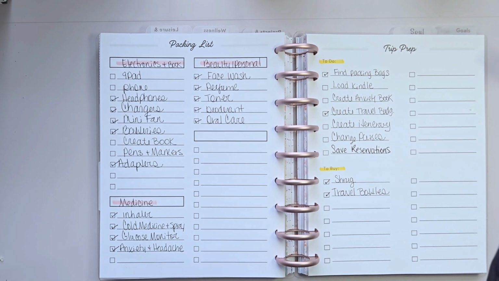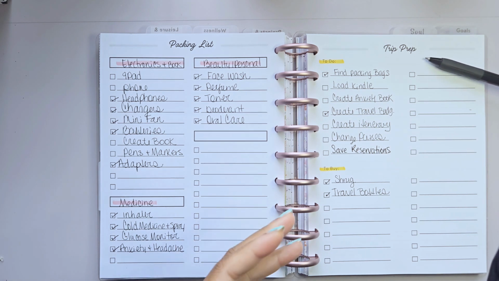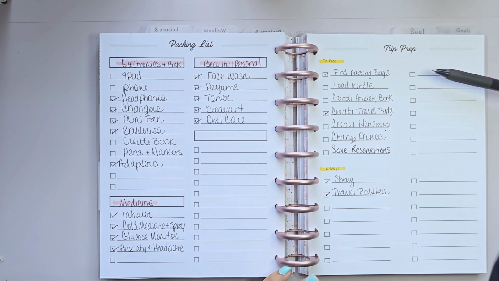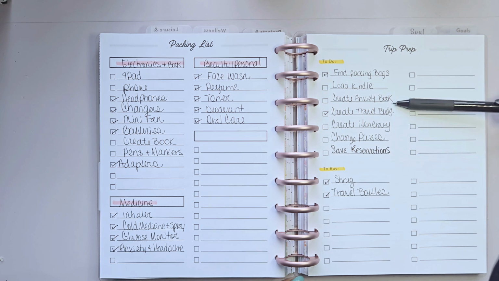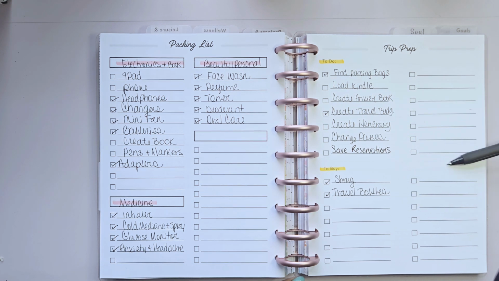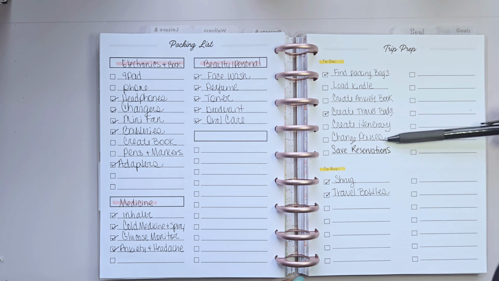The next section is my trip prep section, and I added this to these inserts because there's no way around it. We all have a ton of things to do as we're preparing to travel. So it's odd to me not to have a travel insert package that doesn't have a section for preparation, because we all have a list of things to do. We usually have a list of things to buy. And so that's what this is.